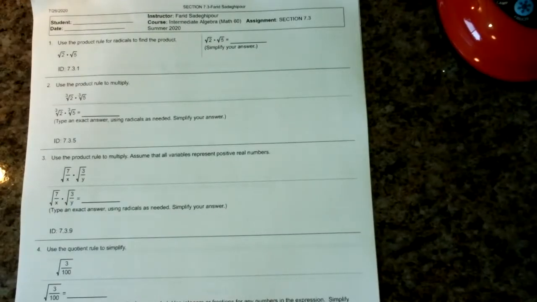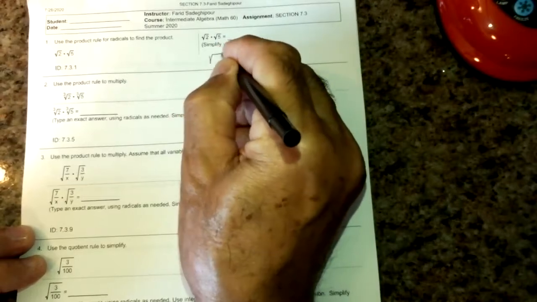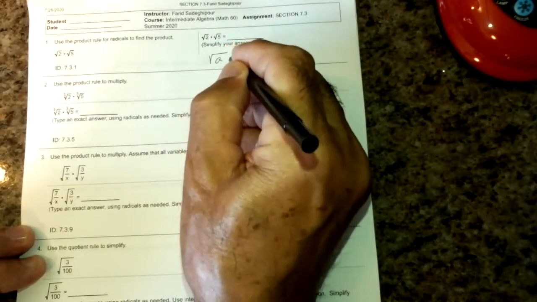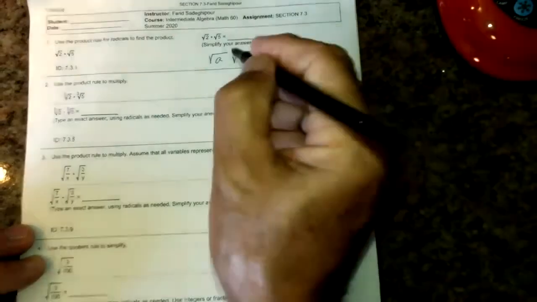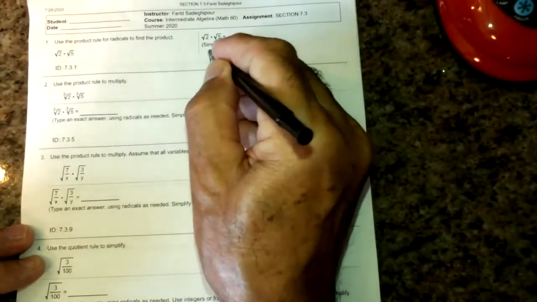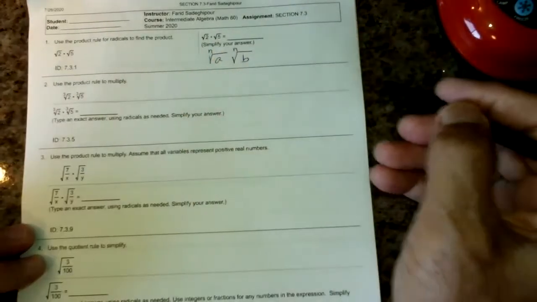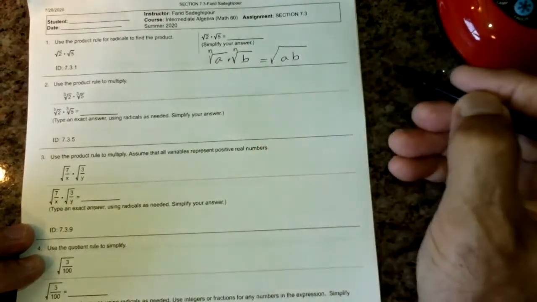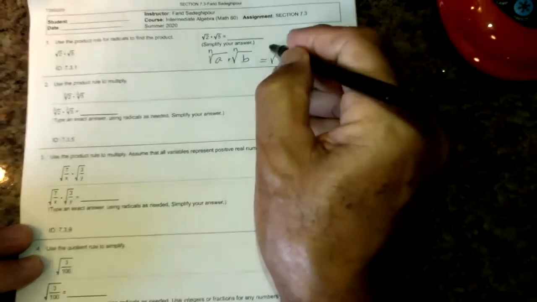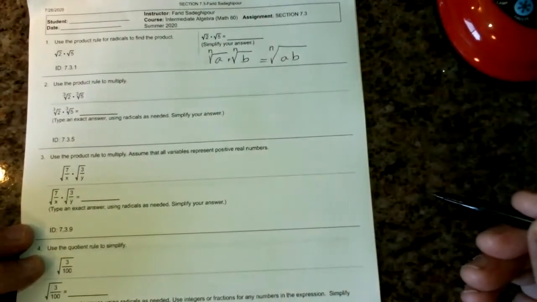Section 7.3 is how to multiply radicals. There is a formula that if you have two radicals with the same roots, then you can combine them when you multiply into one radical, and under the radical, you multiply the bases and keep the root. Okay.